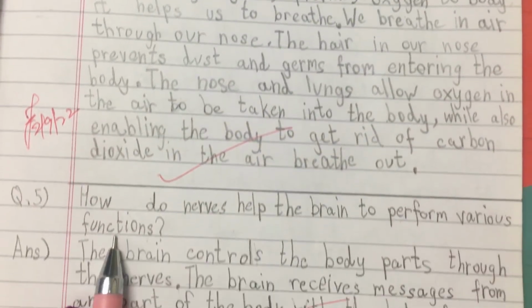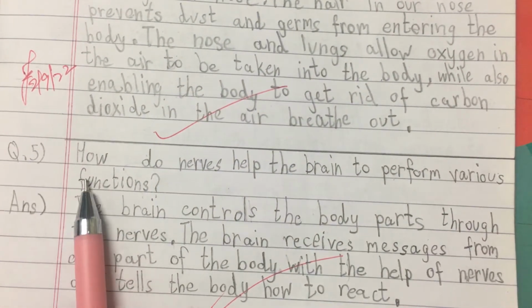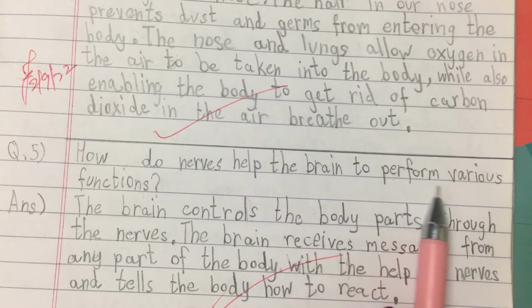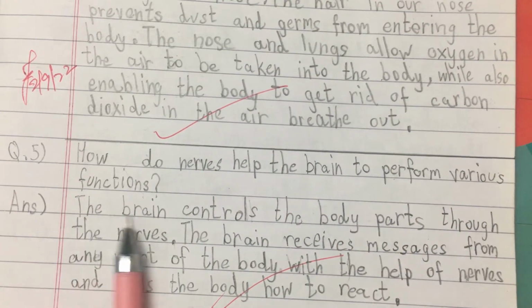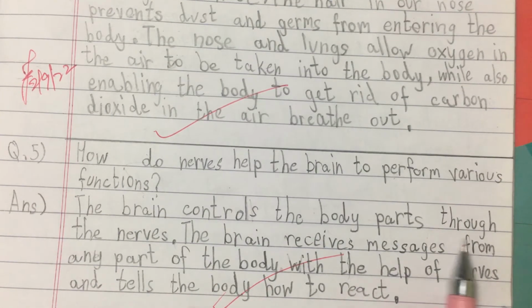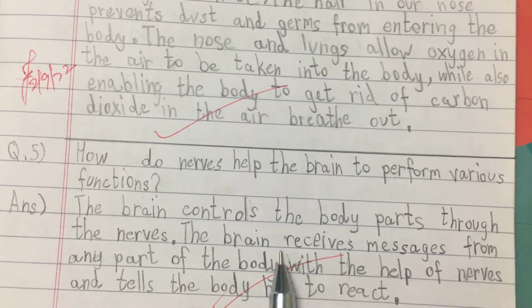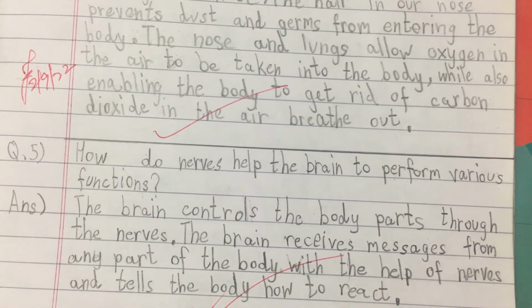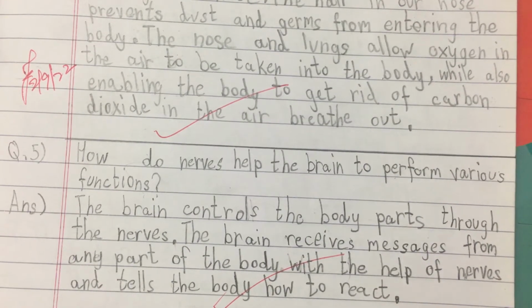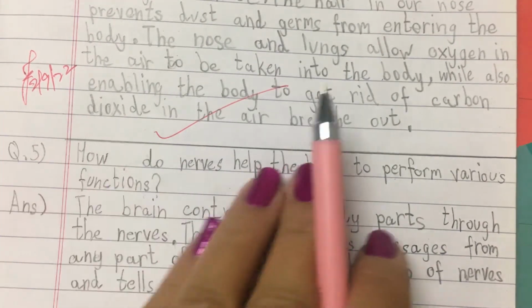And how do nerves help the brain to perform various functions? The answer is, the brain controls the body parts through the nerves. The brain receives messages from any part of the body with the help of nerves and tells the body how to react.